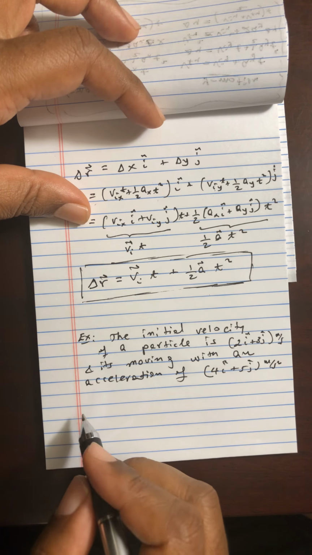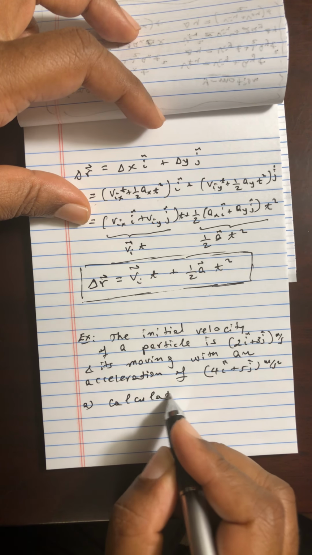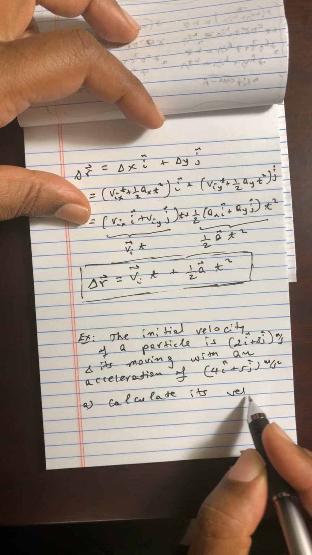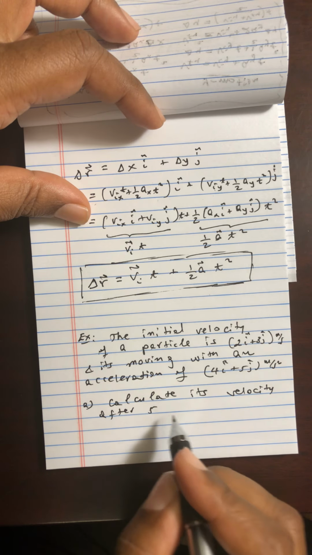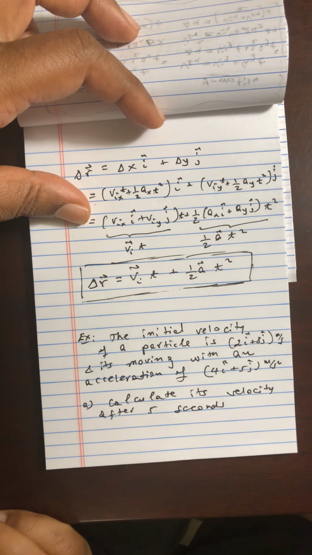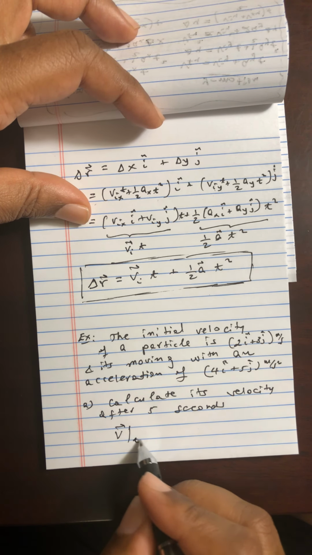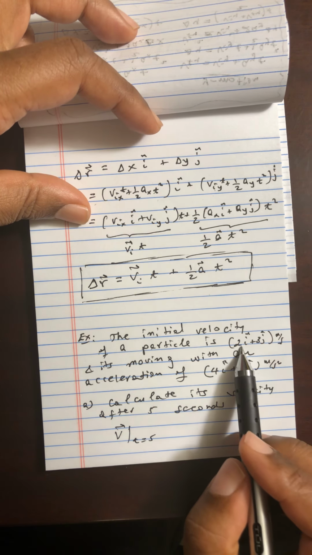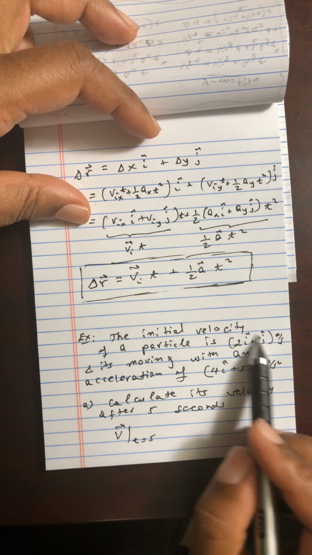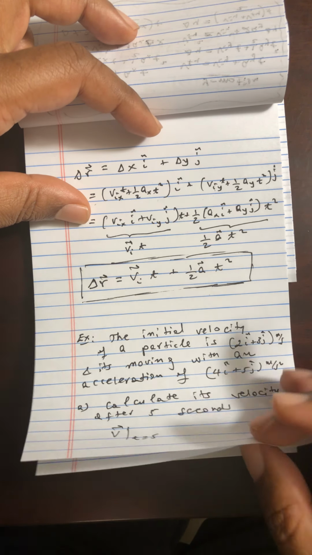Okay, the question is A, let's say calculate its velocity maybe after 5 seconds. Okay, so we're being asked for the velocity at t equals 5. So we have the velocity at t equals 0. This is our initial velocity, and the velocity at 5 seconds would be our final velocity. Okay, so that's what we have.